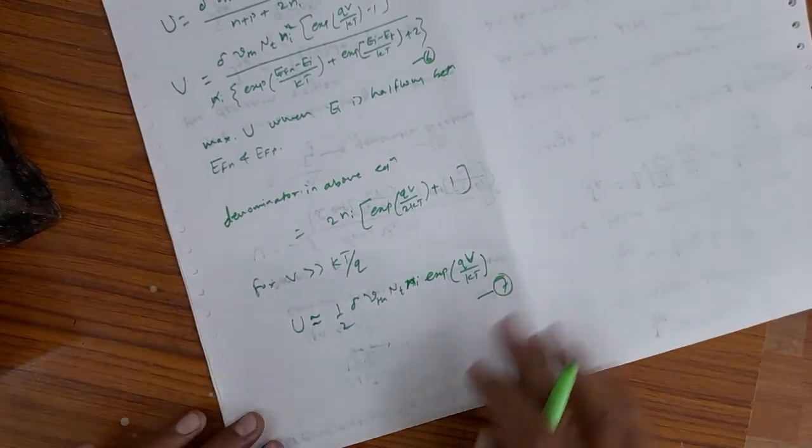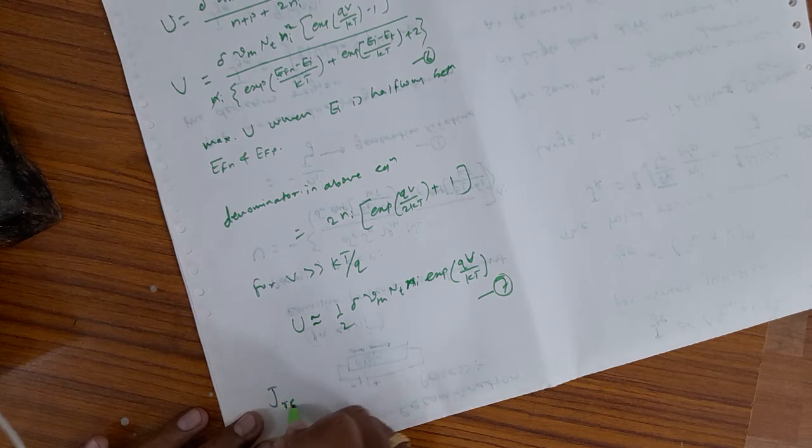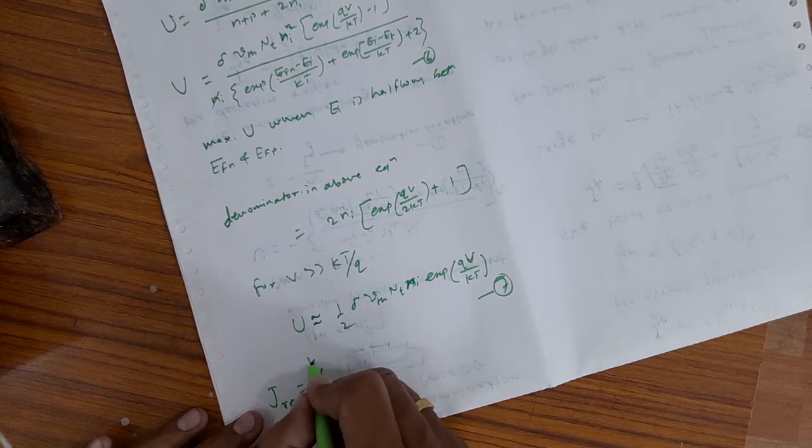So the generation current JRE is equal to the integration from 0 to WD.